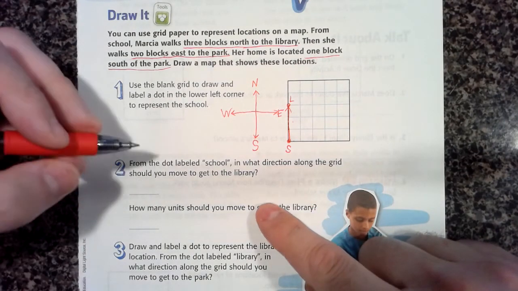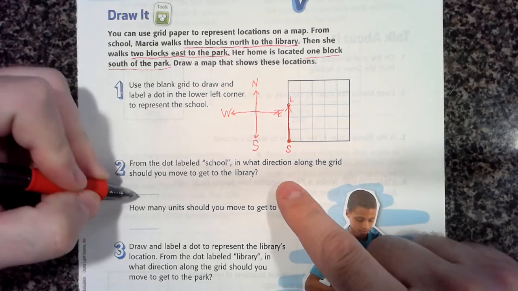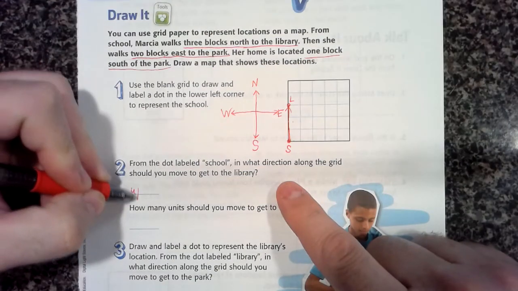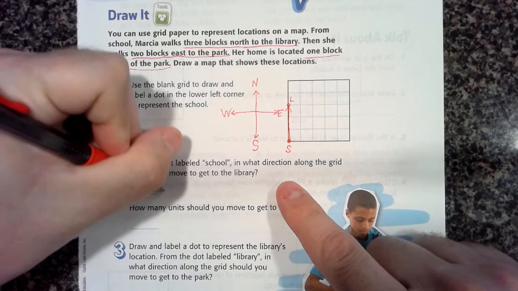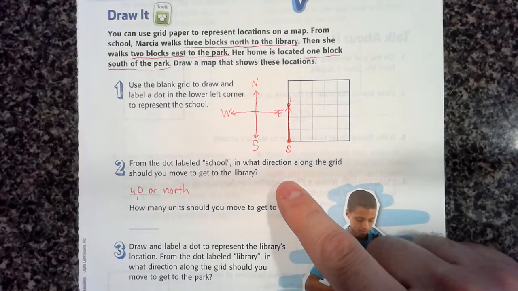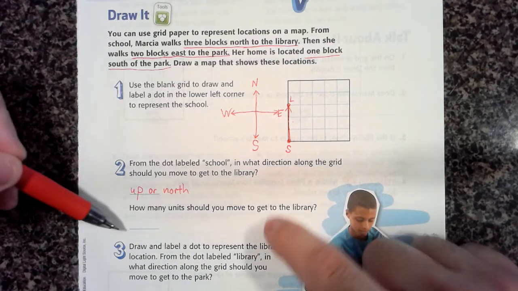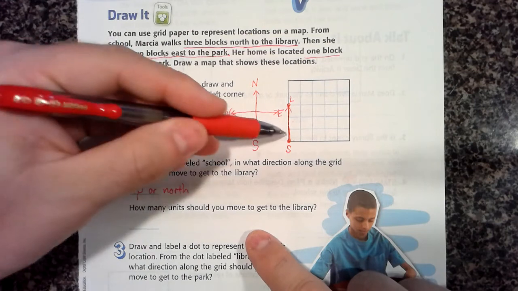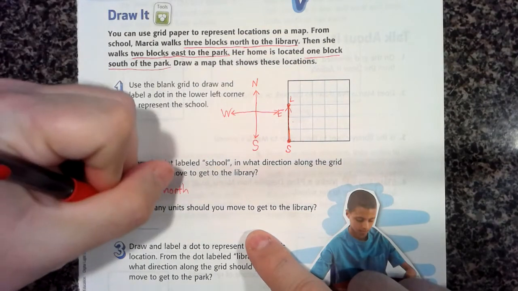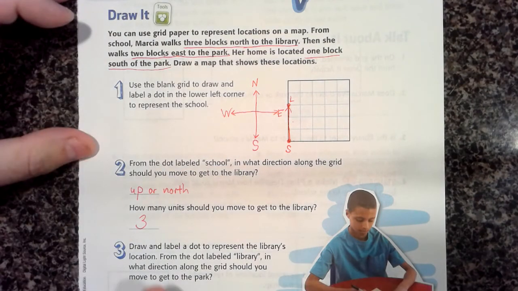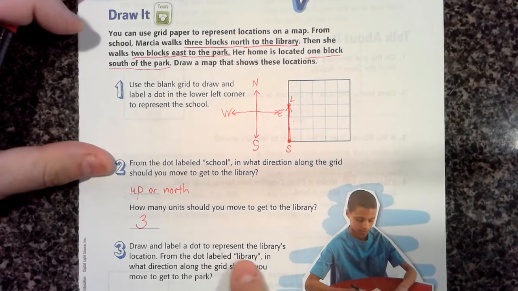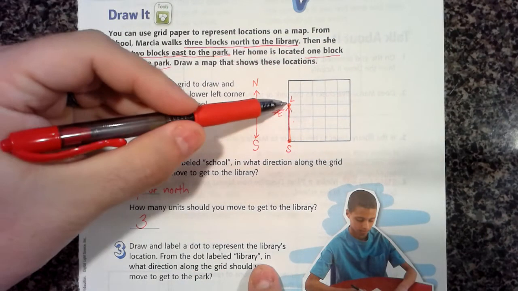And so it says, in what direction? Well, we're going to go up or north. How many units should you move to get to the library? We moved 1, 2, 3 units, right? 3 units. Now, draw and label a dot to represent the library's location, which we did right there.